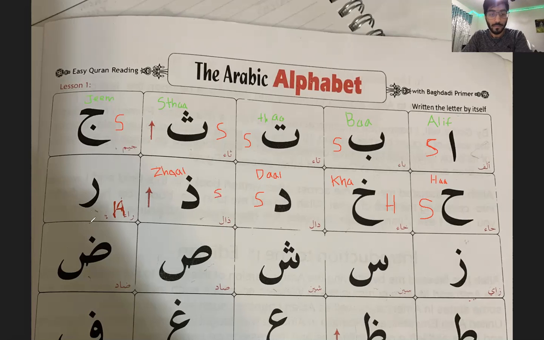Okay. Next, right here, we have the letter ra. And how do you spell that out in English? And the reason I'm spelling it out in English is for the people who are beginners, just so that it's easier for them to understand the letter. Ra, like raw fish. That's exactly how you say it. Raw, raw, right? But don't make it sound like an English word.